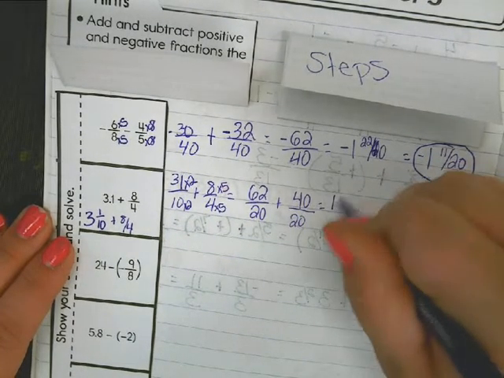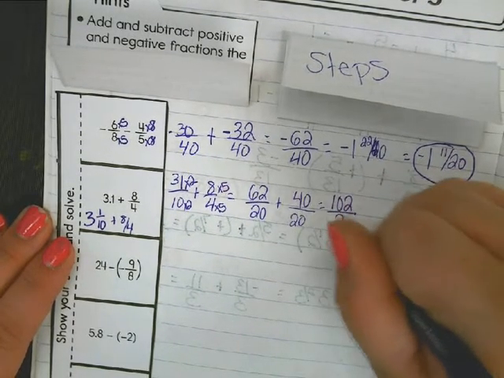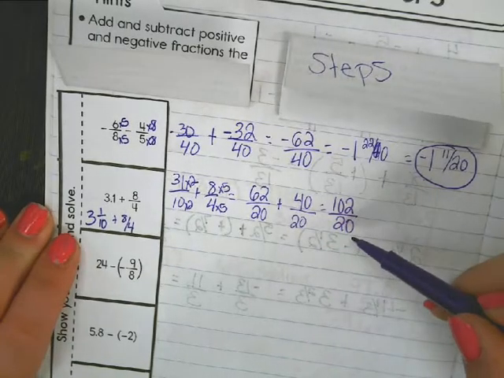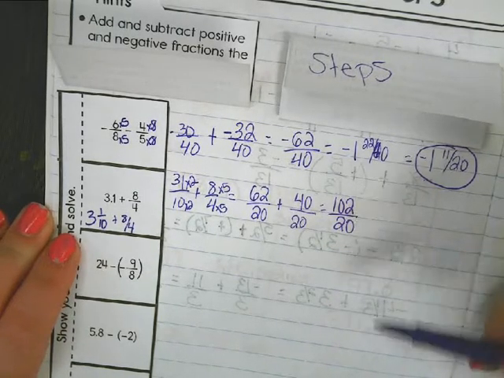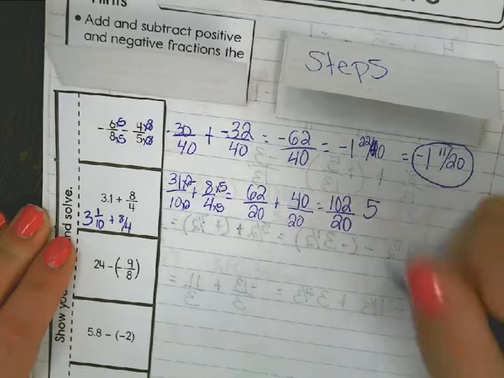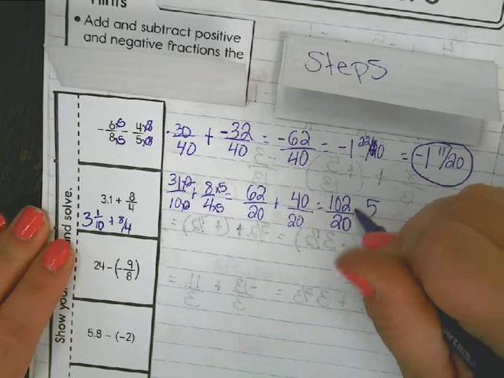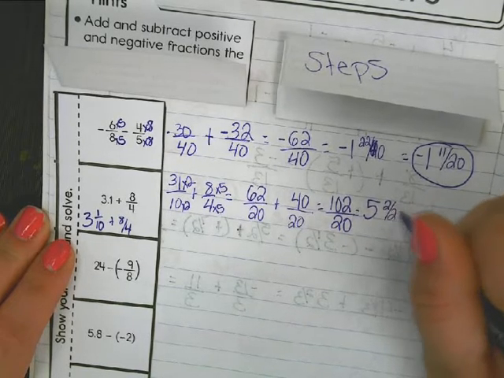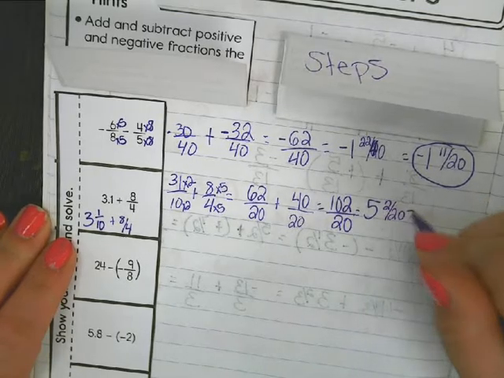102 over 20. How many times does 20 go into 102? 5. What's left over? 2. 2 over 20. Does that reduce? Yeah, 1 over 10. So I have 5 and 1 over 10.